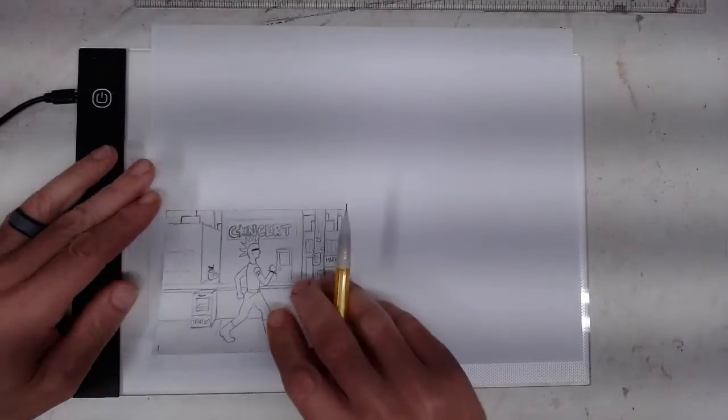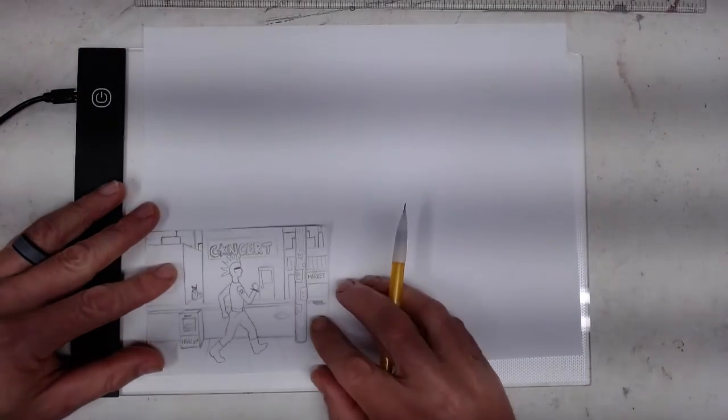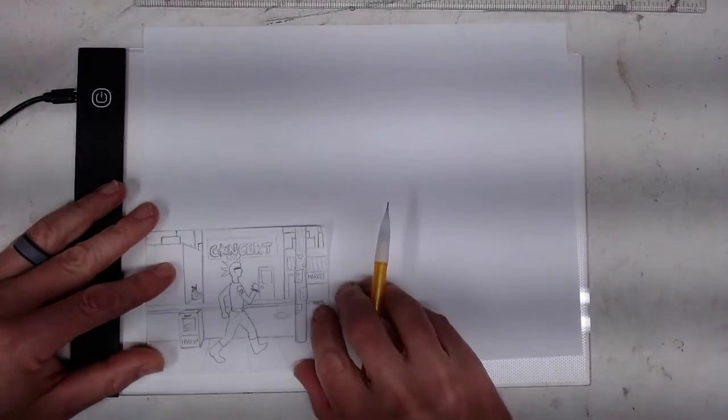Take your frame, and we need to create a line across each page for where the top of the frame is.